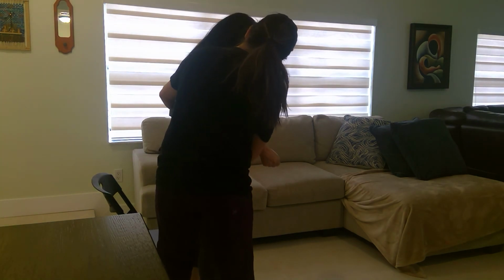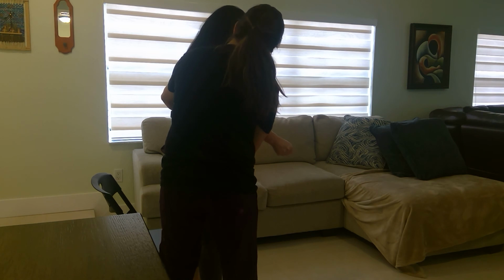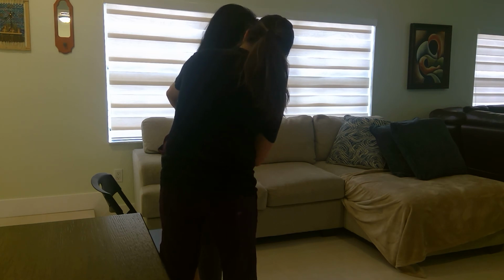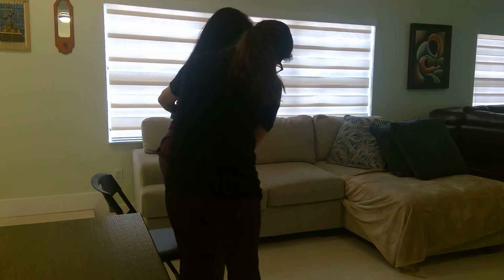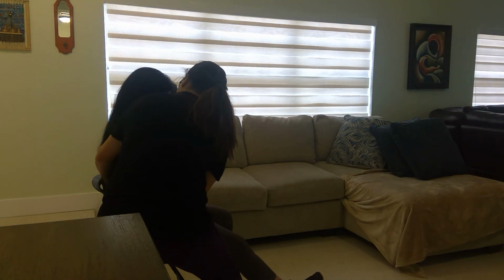Okay, stop. You feel it behind your legs? Yes. Okay, so now with your hands, you're going to reach back for the arms on the chair. Keep your leg out forward, the surgical side, and now we're going to lean you down. Okay.